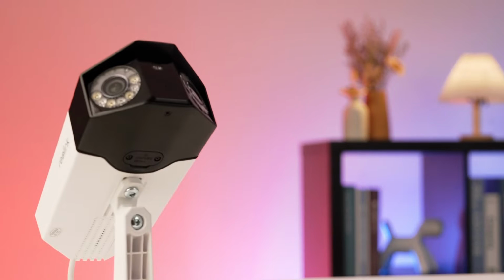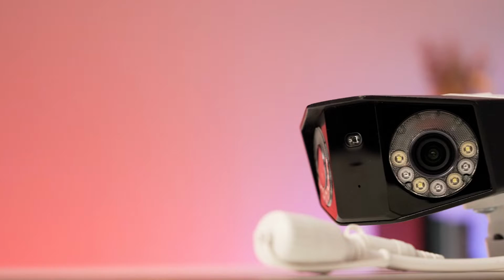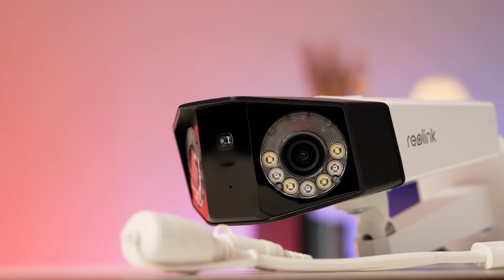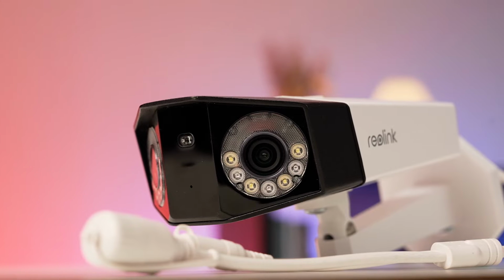Today we're diving into a crucial aspect of surveillance technology, privacy mask. It's all thanks to a feature we have in our Reolink cameras called Privacy Mask. With just a few taps on your smartphone or clicks on your computer, you can define specific zones within the camera's field of view that you want to keep private.